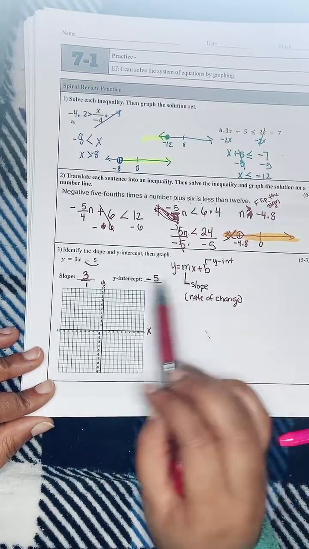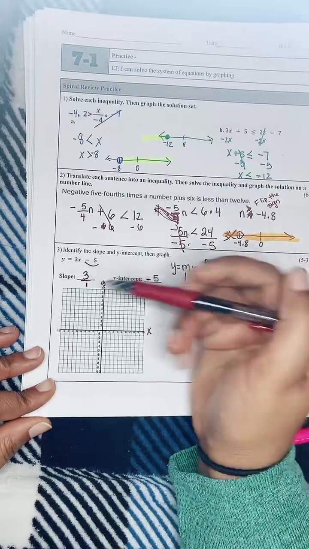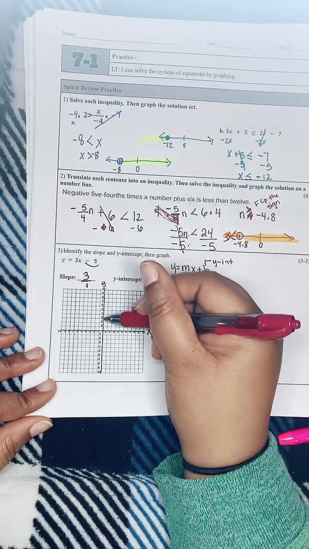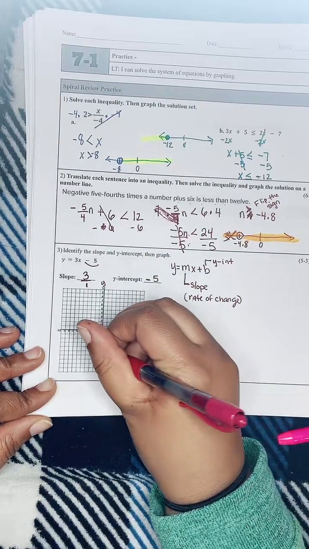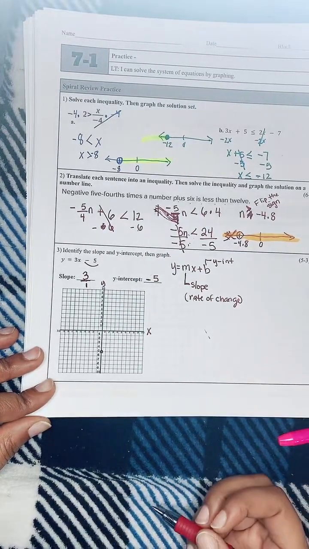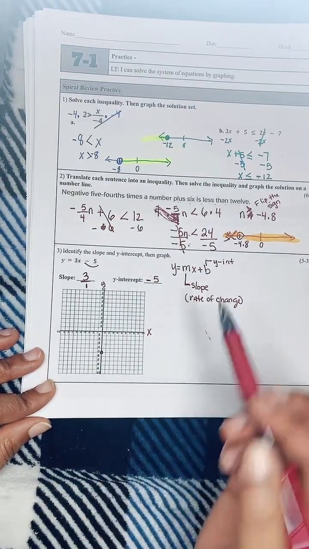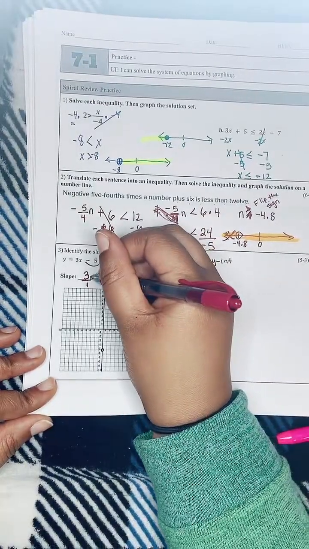Remember, the b is where you start at. So this is our starting point. So I'm going to go on the y-axis and I'm going to put -5, a point right there. And then from there, this is what it tells me.